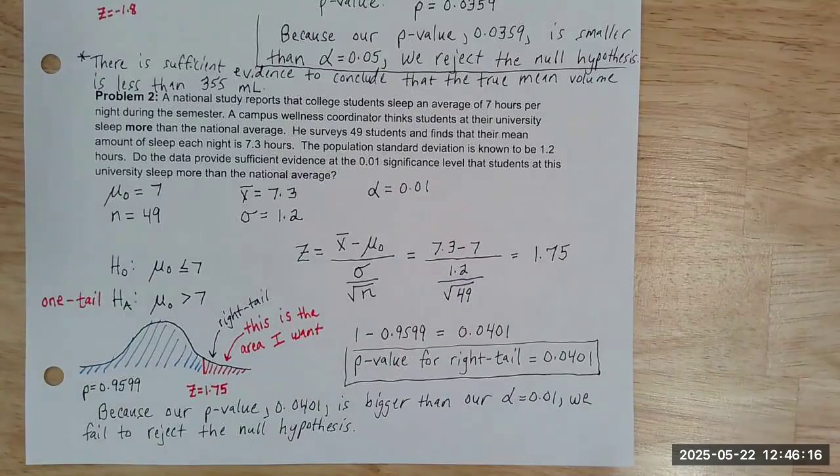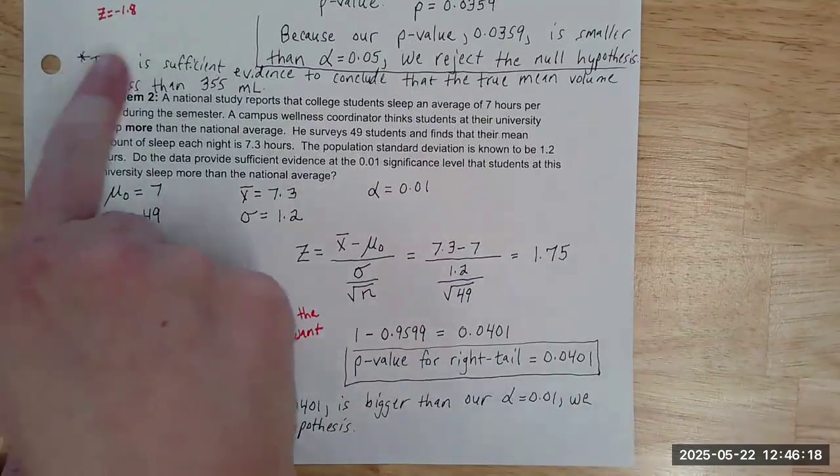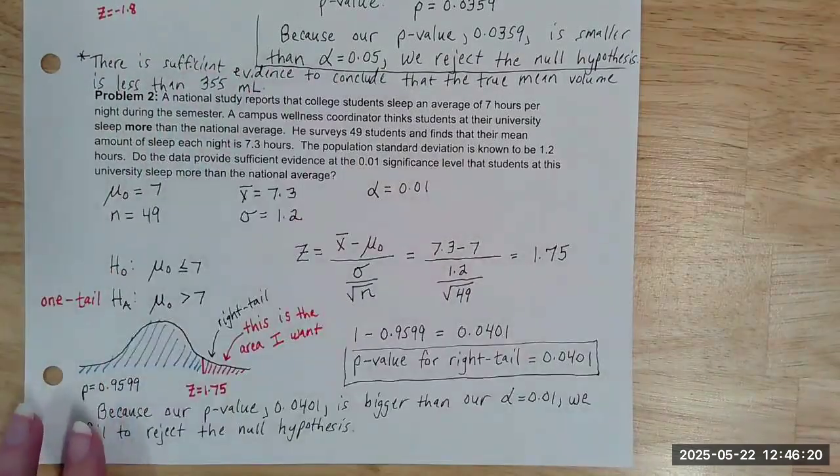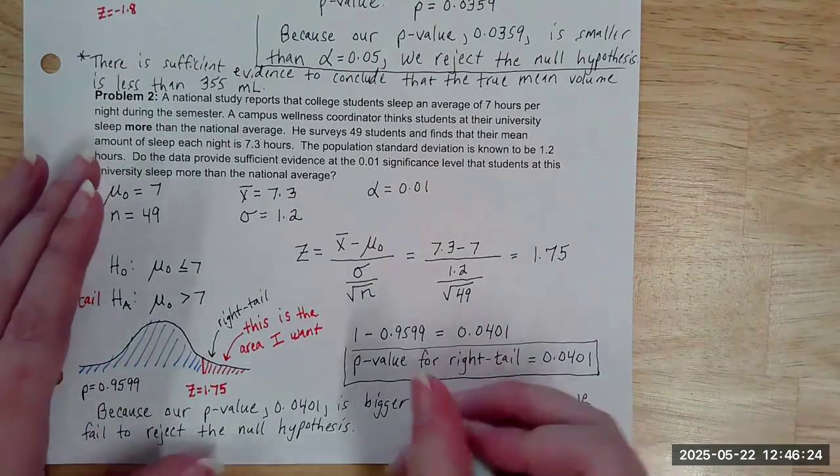So last time we started our conclusion with there is sufficient evidence to conclude. This time we're going to say there's not sufficient evidence to conclude.